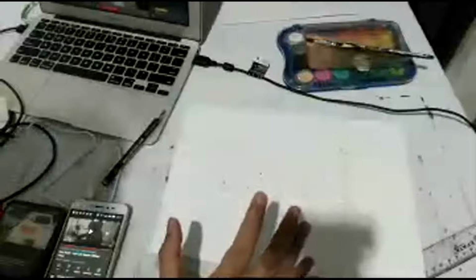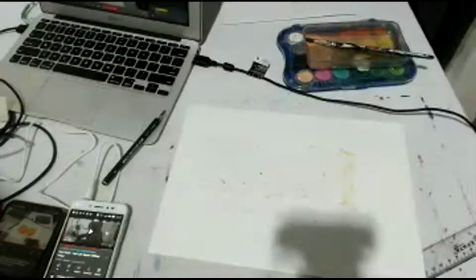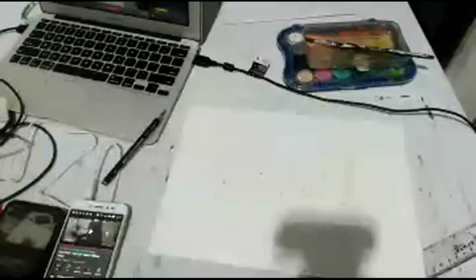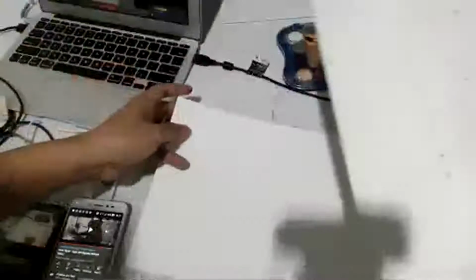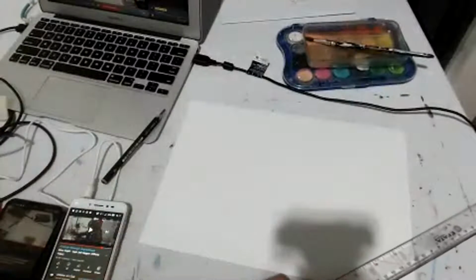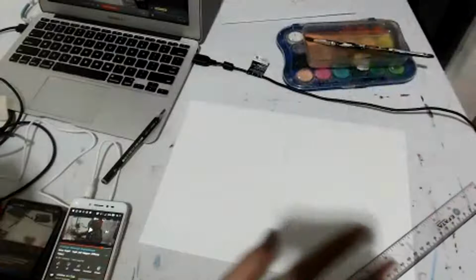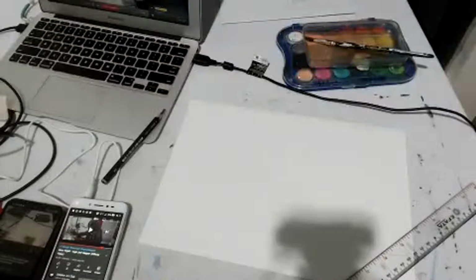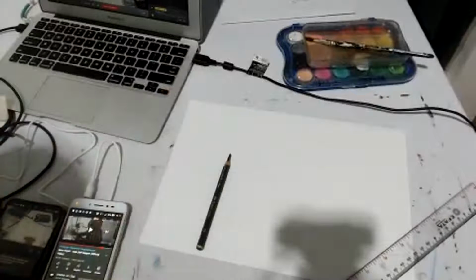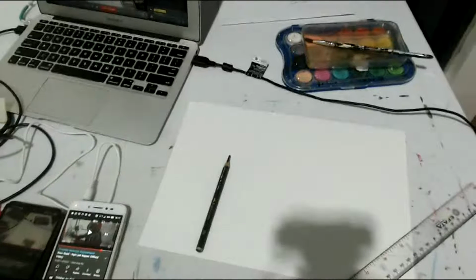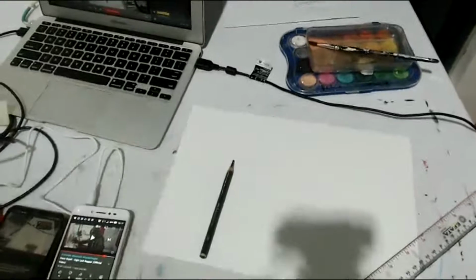I'm going to do it again one more time, just in case you guys still don't understand how to do it. Right, I'm going to use a new paper here. First, you will work using your pencil, and second, using your creativity.